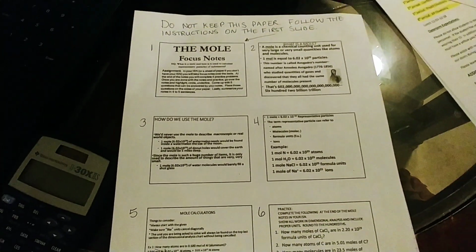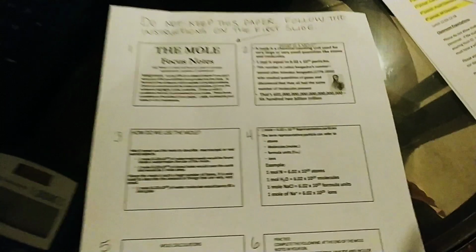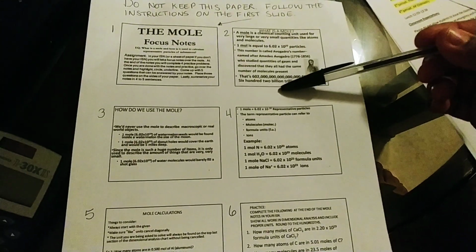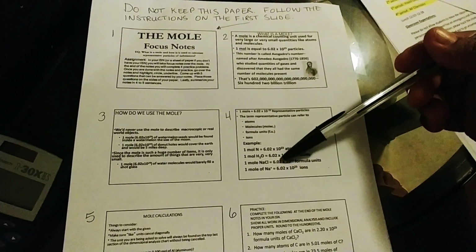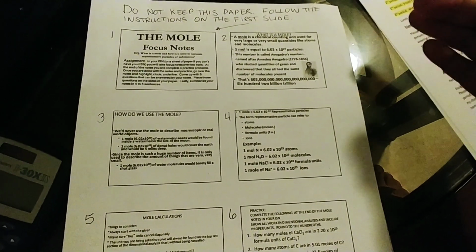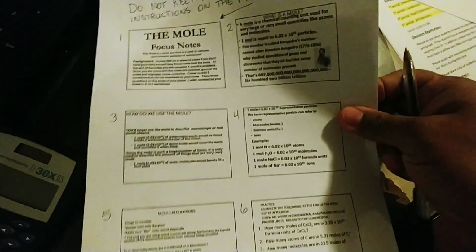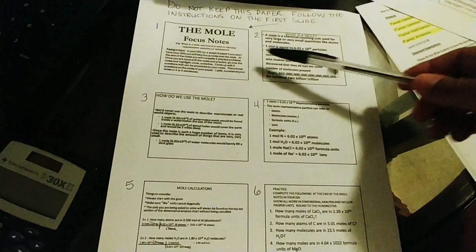So today I'm going to have you guys take these notes over the mole, but the biggest concern about these notes is really how to enter some stuff into the calculator. But other than that, it's pretty simple math. I'll go over it. I also went ahead and numbered the slides.